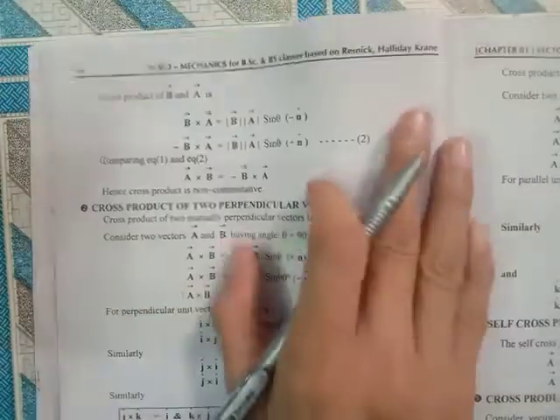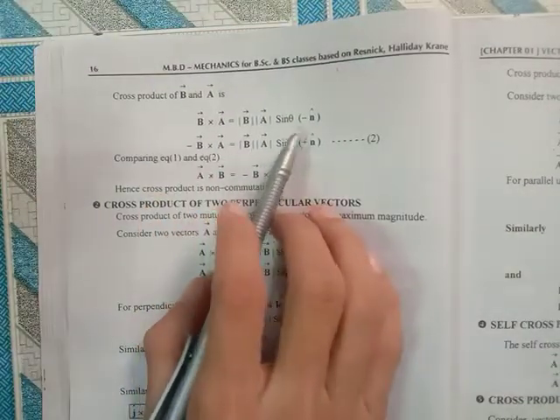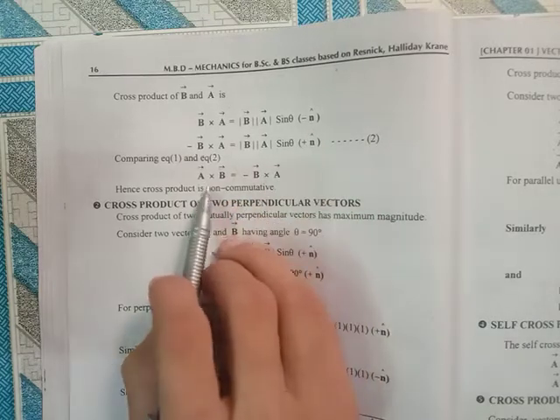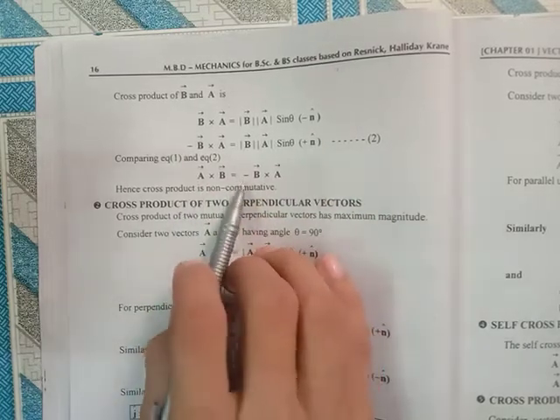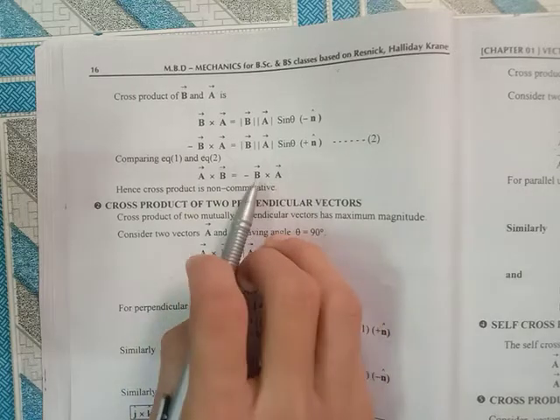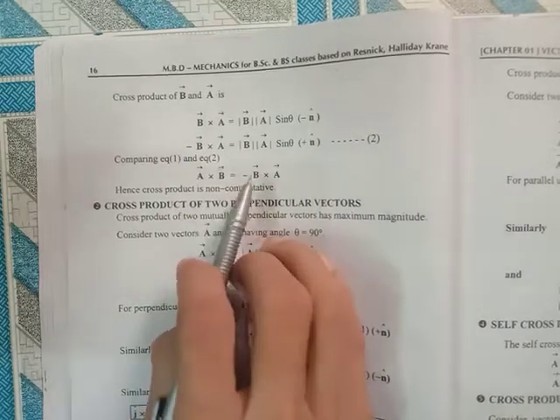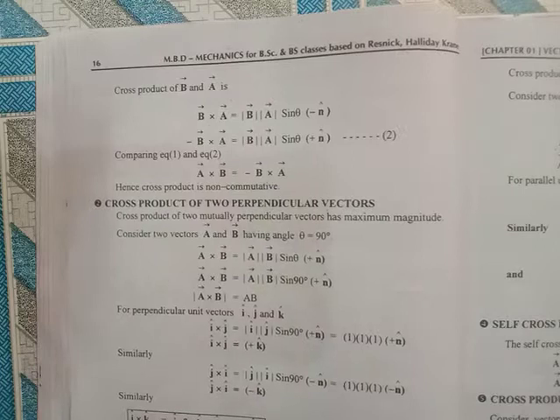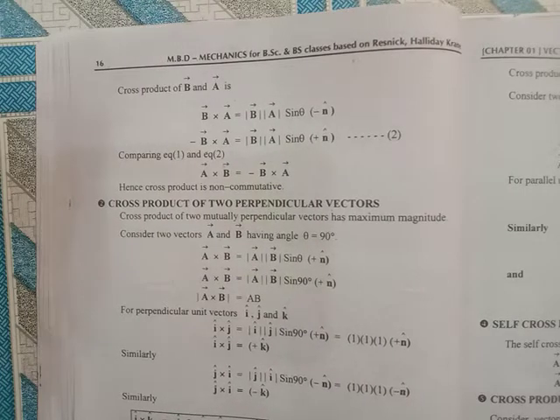Similarly, B cross A is equal to minus n. So it is proved that A cross B is not equal to B cross A, and the second result is that A cross B is equal to minus B cross A. It means that the cross product is non-commutative.